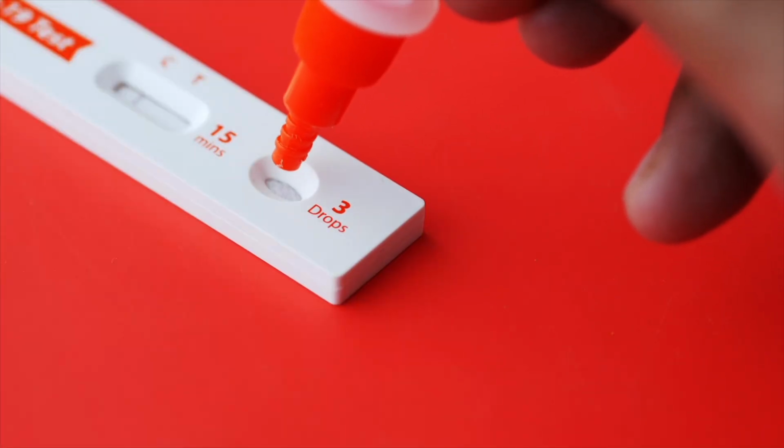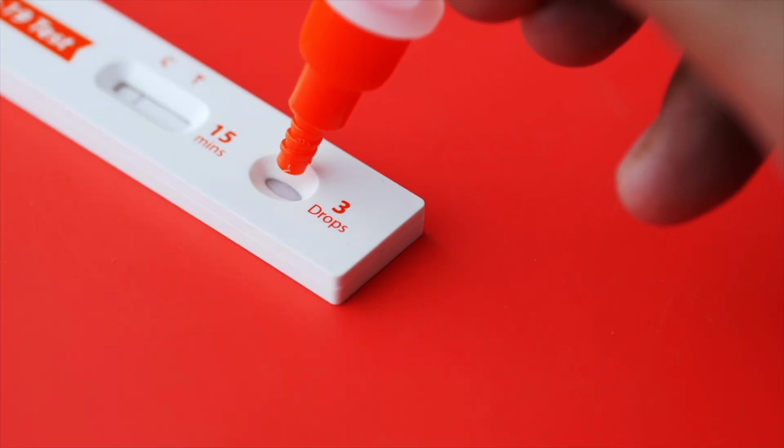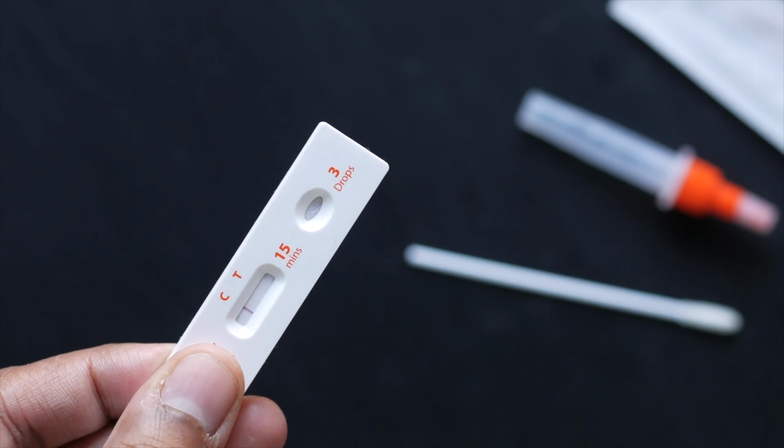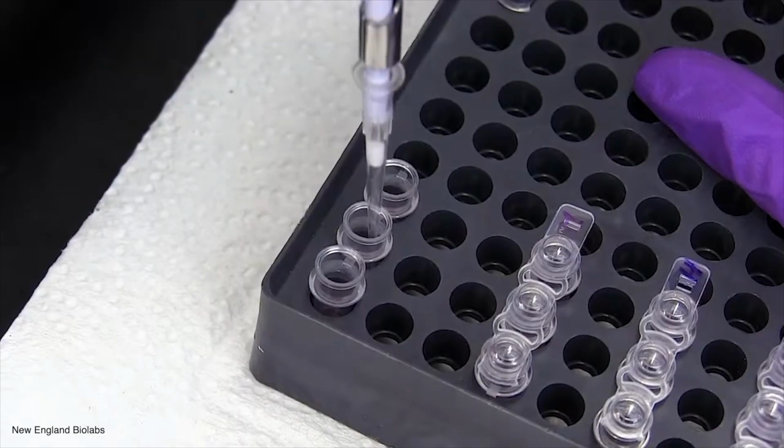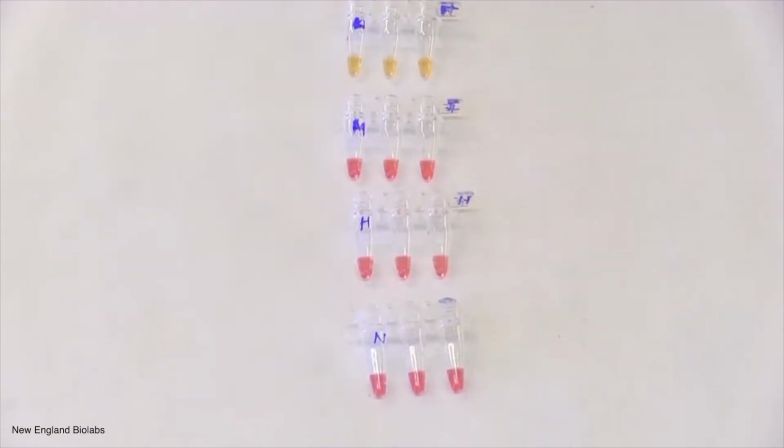But to me, one of the coolest features about LAMP is that the results can actually be read out with the naked eye, meaning we don't need any reading devices at all. The products of LAMP reactions can be made visible, for example, on lateral flow assays, similar to the antigen tests we all know from the COVID-19 pandemic. Or, for example, through a color change of the reaction medium, here shown from pink to yellow.